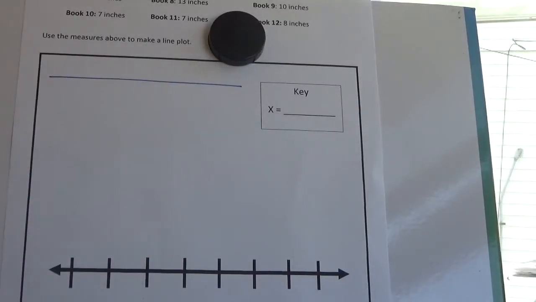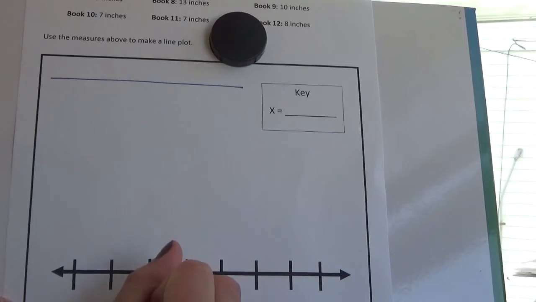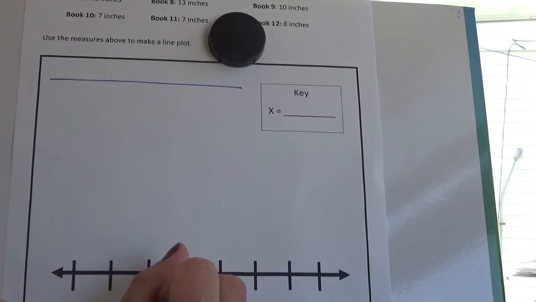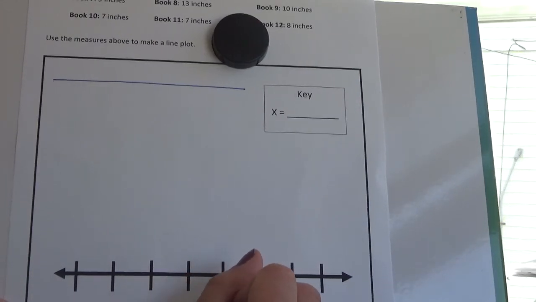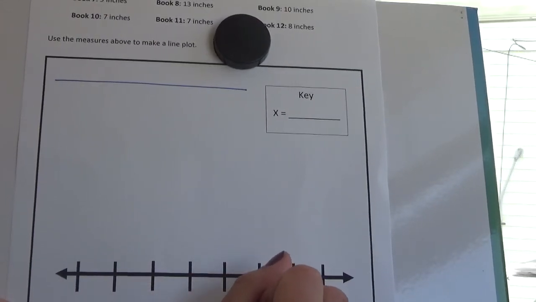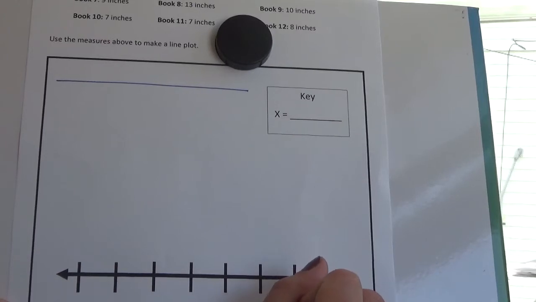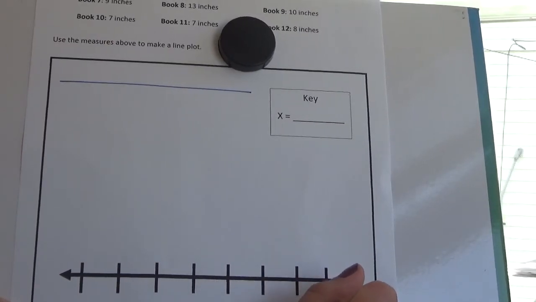All right, so I know that Sheena was measuring the books in her book baggie, and she got different measurements. Again, I can see that it's done in inches, so I'm going to say measurement of books. And I'm going to put inches in there as a unit of measure.